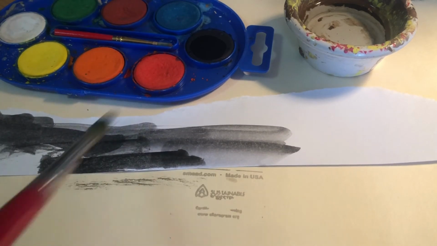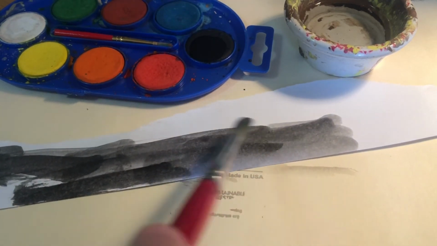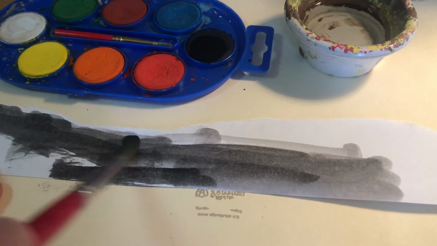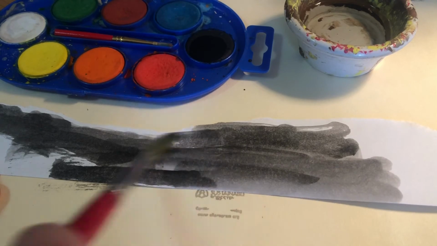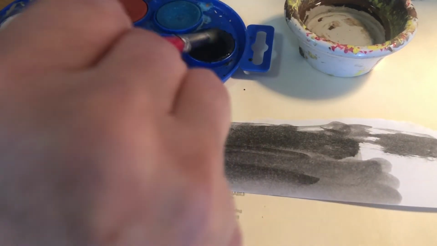Every time we don't need water, but when we run out of water on there, then we're going to get a little bit more water. We don't want that paint to be swimming. No, it's not a good idea to swim. All right, so we're going to go all the way.